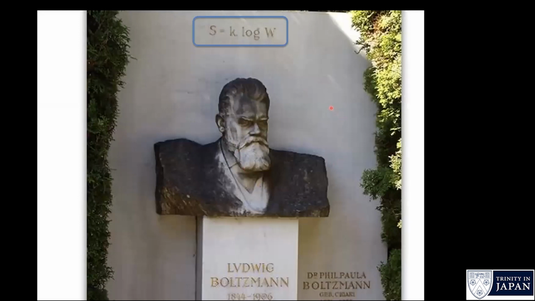Here is his grave. I took the picture when I was in Vienna, one of the first times I was in Vienna, where you have this famous formula. Just as a comment, if you look on the bottom right, you can see Paula Boltzmann. She's my grandmother, you know. Ah, right. Yes, she's the mother of my mother.